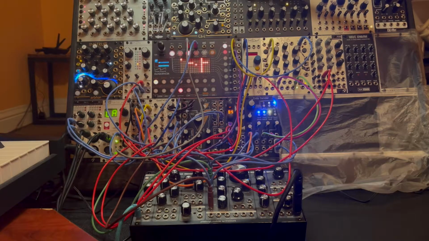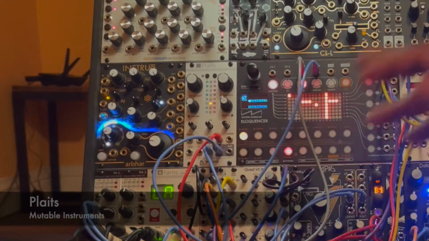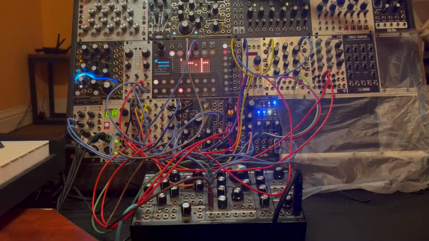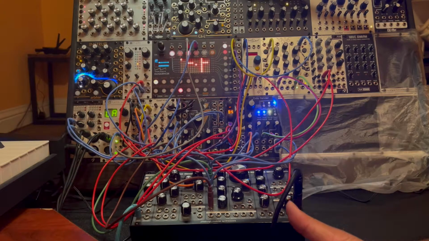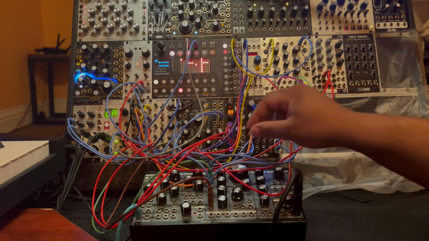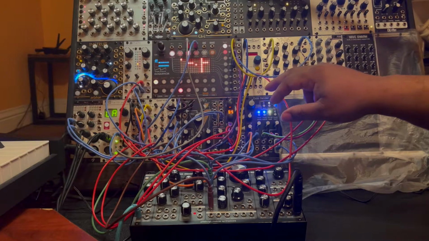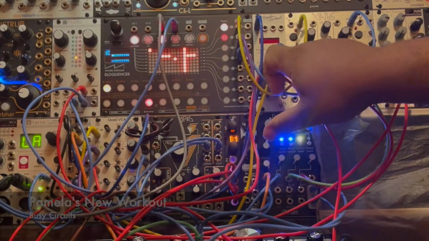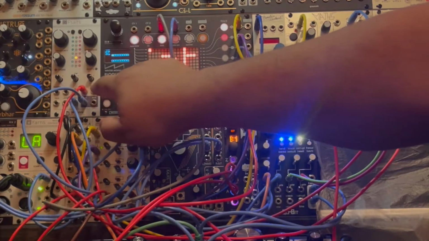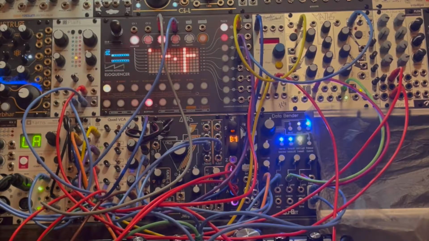So what I started with was I took a sound out of Plaits here, and that was going to be the sound that I use, and then use Data Bender to do some random things while this sound from Plaits is playing. For this, I'm doing a couple of things. I have an LFO coming out of Pamela's New Workout that's just doing some modulation of the morph parameter, to keep that sound changing.